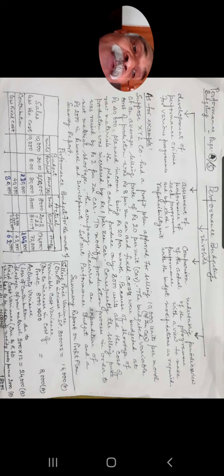But the selling price increased from 20 by 2 rupees, that is 22 rupees. So the selling price increased, so we sold 8,000 cars at the rate of 22. So the amount will be 1,76,000 rupees.